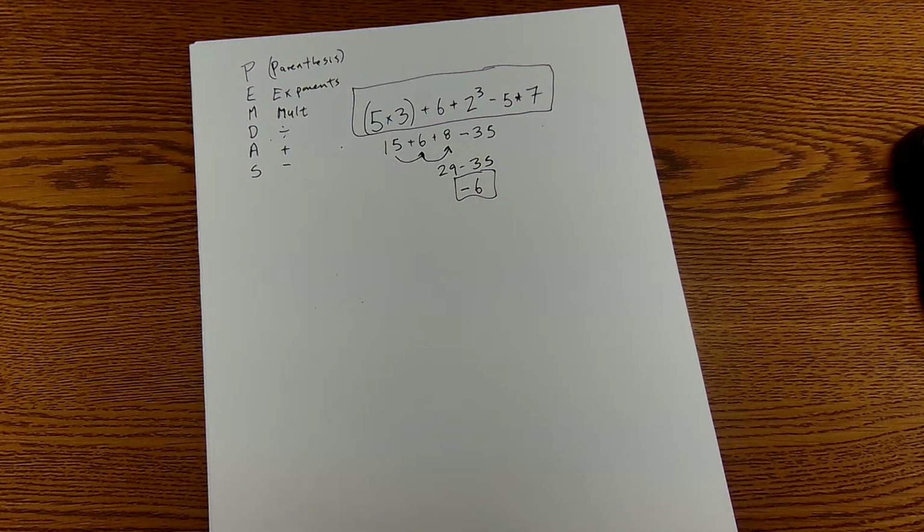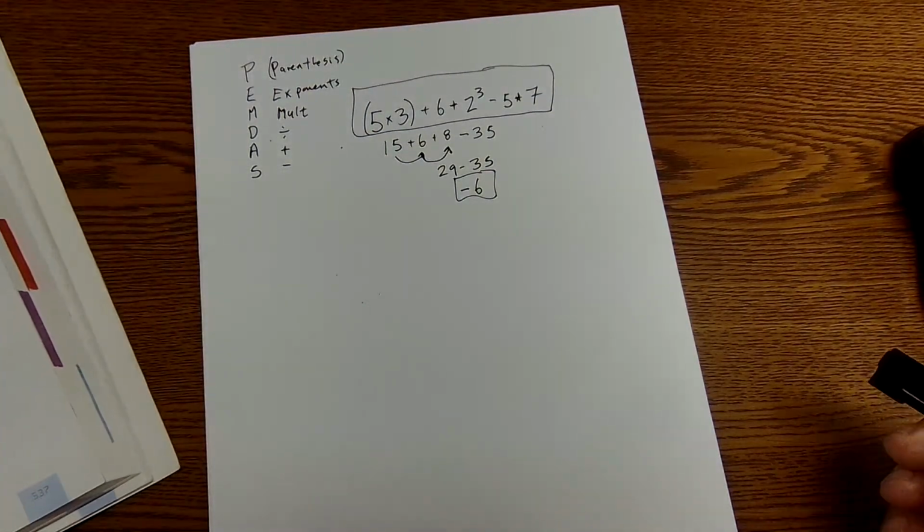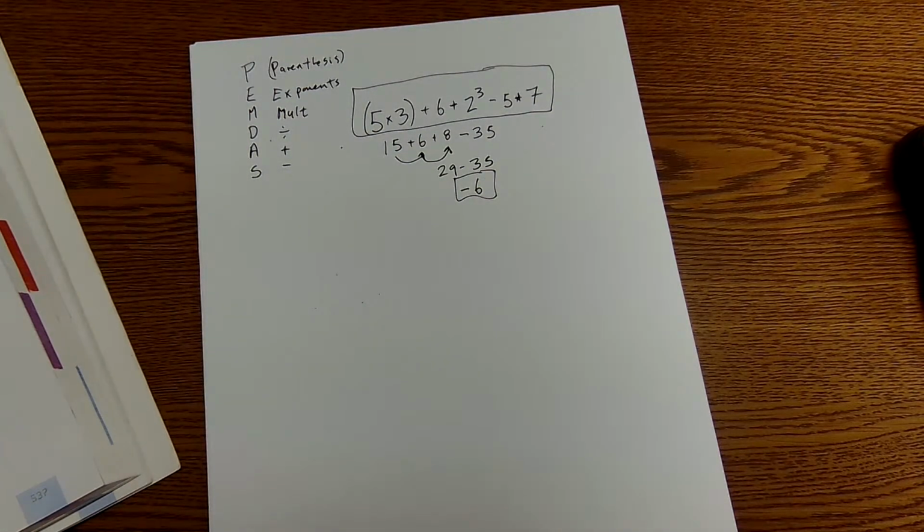I'm in the book right now, my IB math book. So I'm on number 3 in the chapter review.